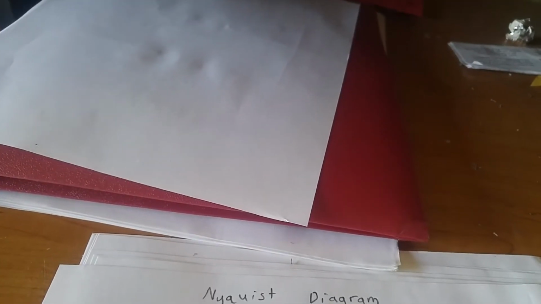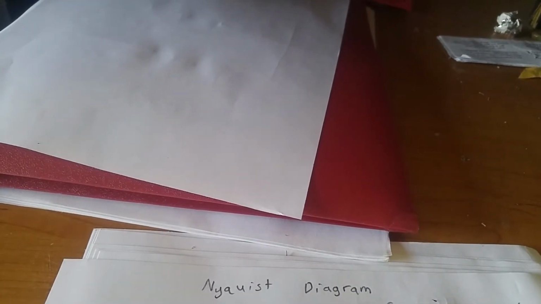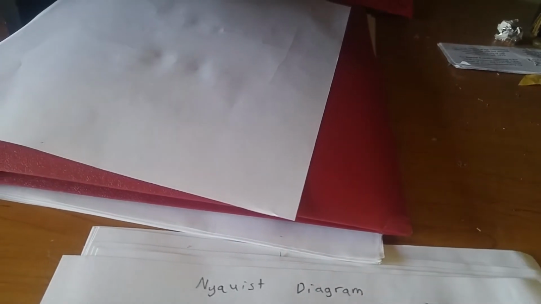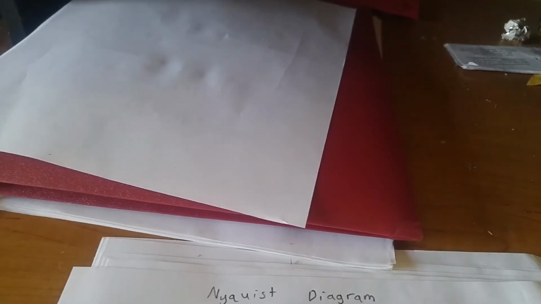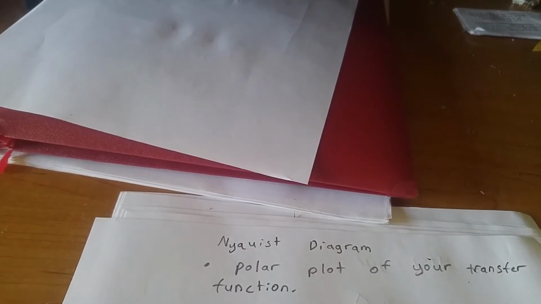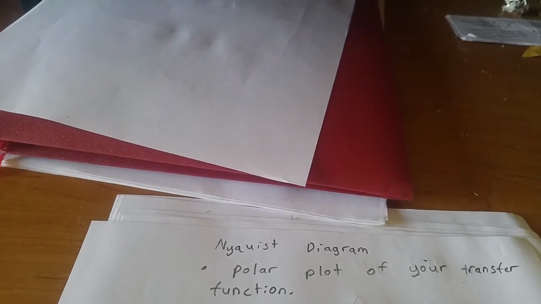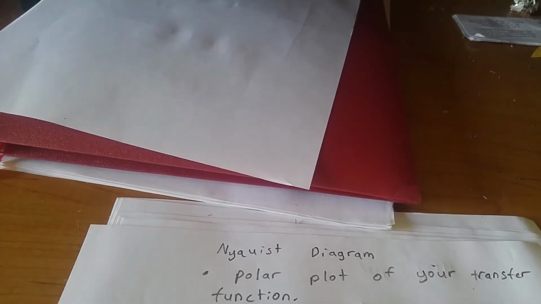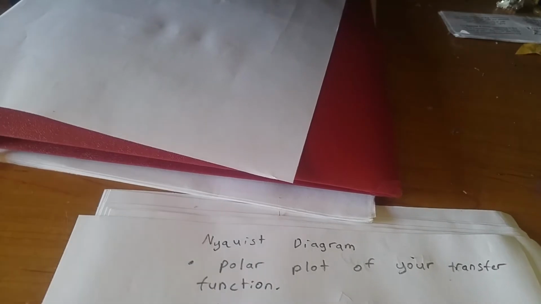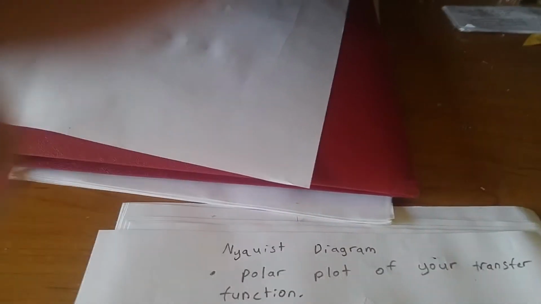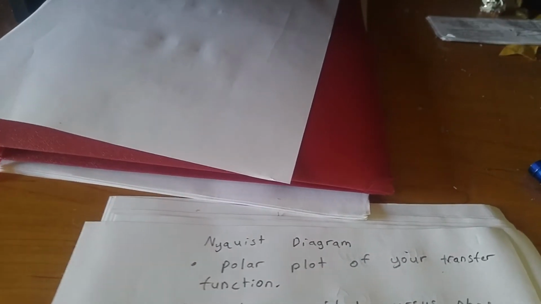So as I promised you guys, I decided to make a video on Nyquist diagrams. First of all, you're probably wondering, what is a Nyquist diagram? Well, a Nyquist diagram is a polar plot of your transfer function. Once I figured out that this is what a Nyquist diagram is, it made a lot more sense and I was able to actively take steps in learning it.